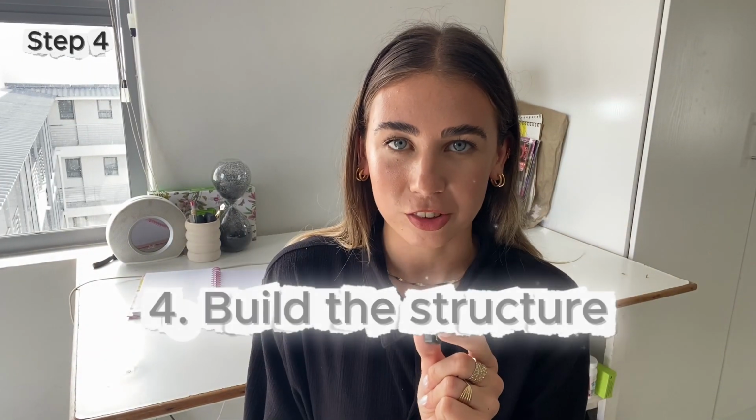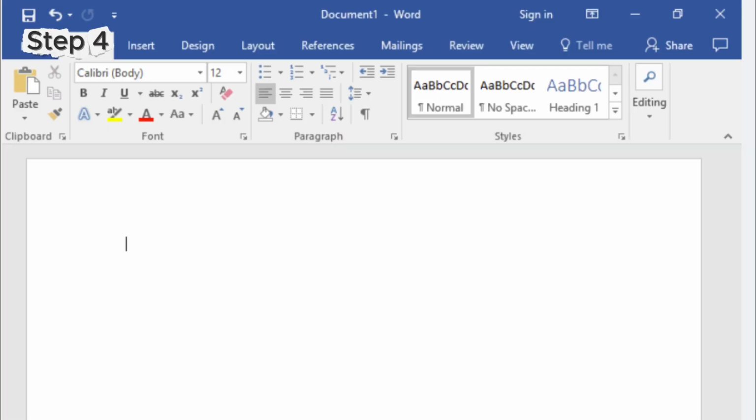Your thesis isn't just about summarizing writing. It's actually showing how different studies relate to each other. Step number 4, build the structure. So once you have grouped and summarized the papers, the next step is to structure your thesis. And this is typically where many students tend to get stuck.